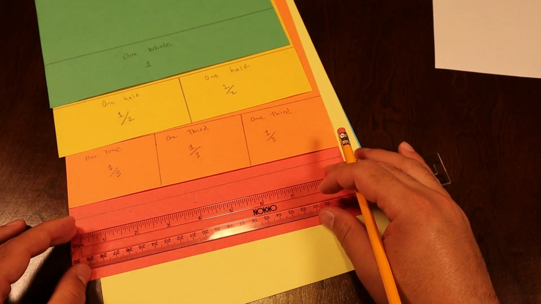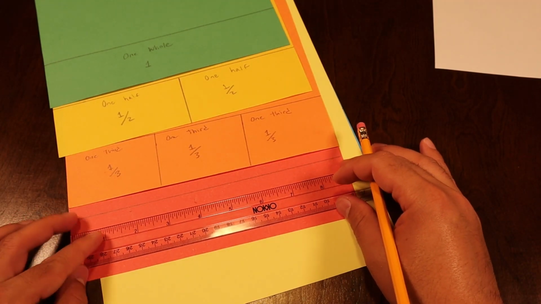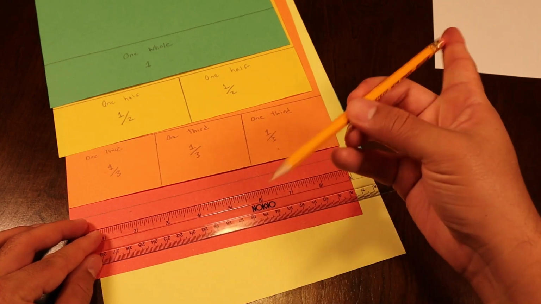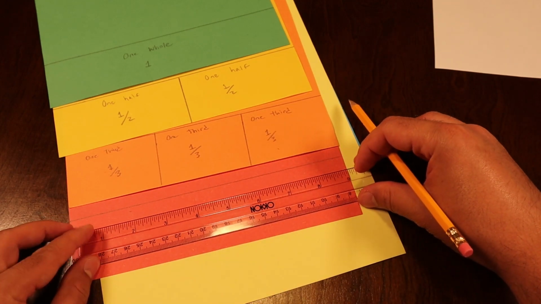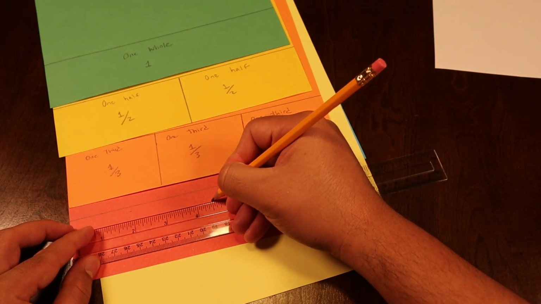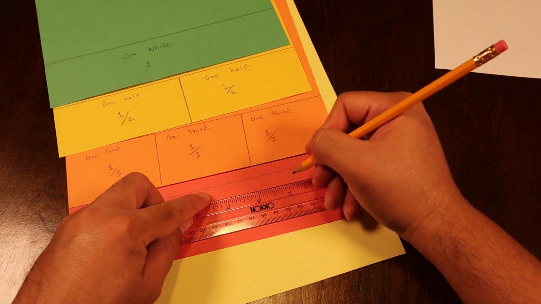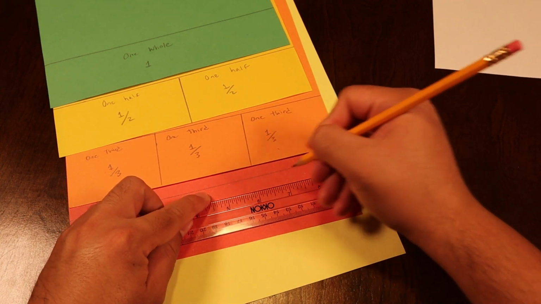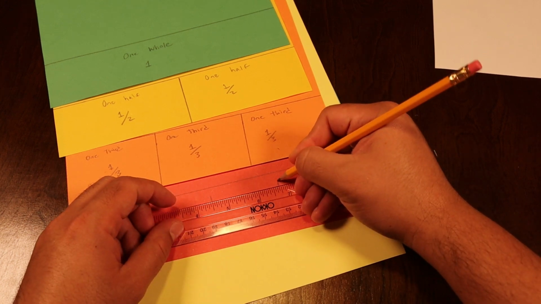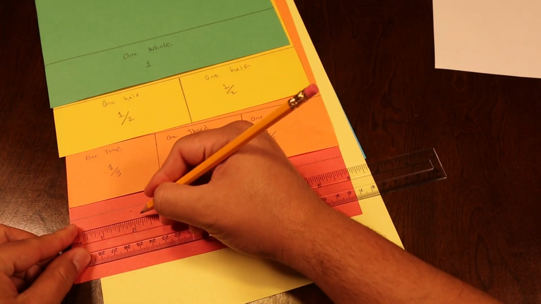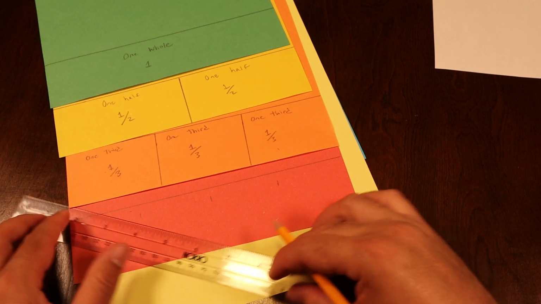So the next visual bar model that we will create is going to be divided by 4 spaces. So let's go ahead and we'll cut at the half, then we will make a half of the half, and then another half of the half.